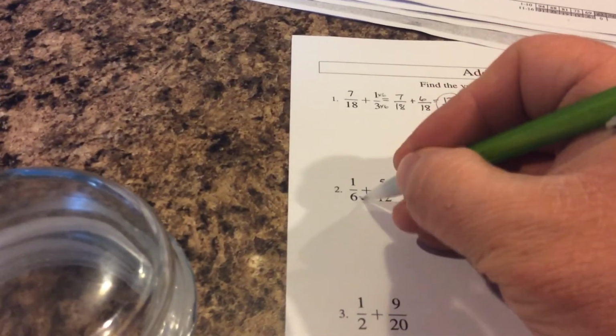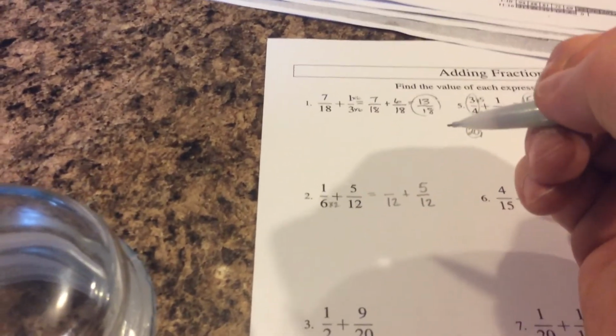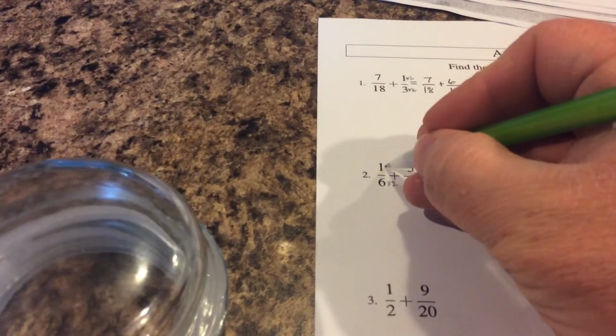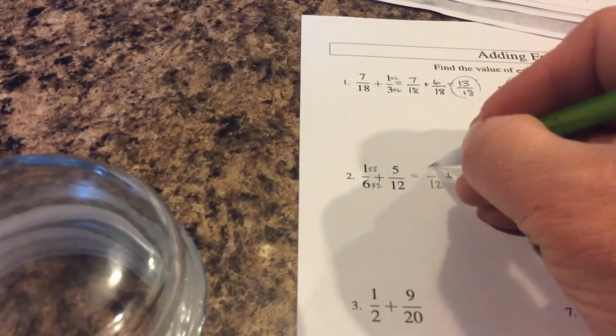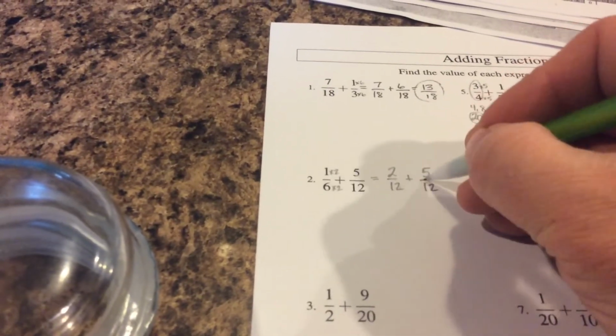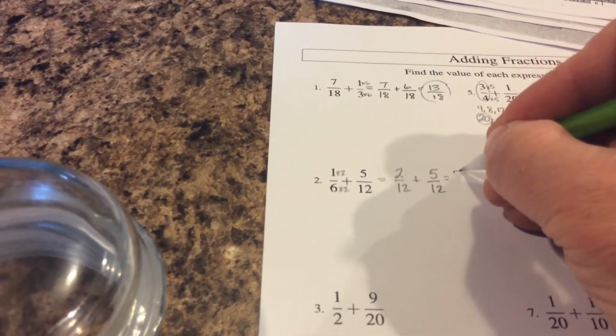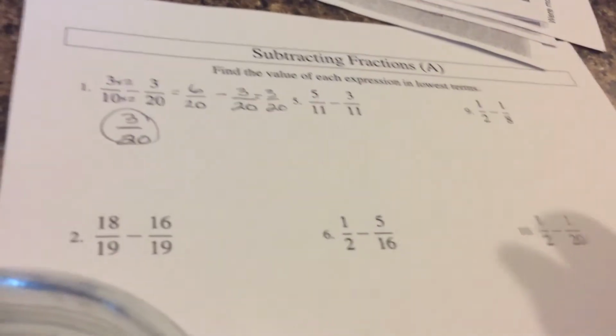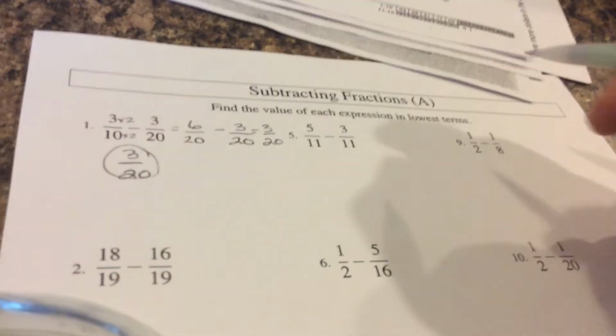12 was the second multiple of 6, so we multiplied 6 times 2. What we do to the bottom, we have to do to the top. 1 times 2 is 2. So 1/6 is equal to 2 twelfths. Now we can add 2 twelfths and 5 twelfths, which is 7 twelfths. All right, let's turn over and do some subtraction, where the same rules apply. The least common multiple, we have to have a common denominator.